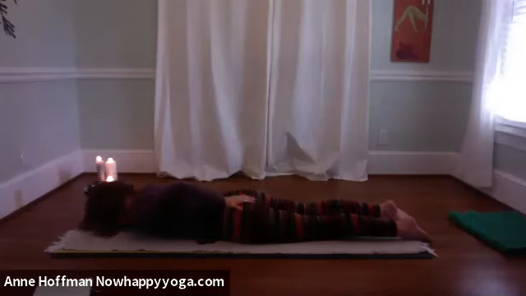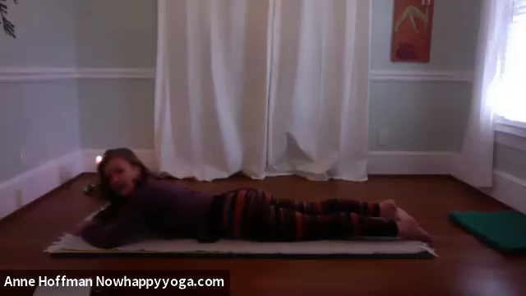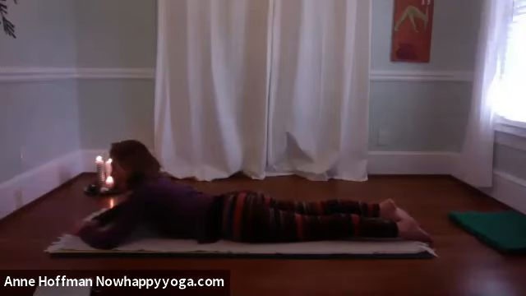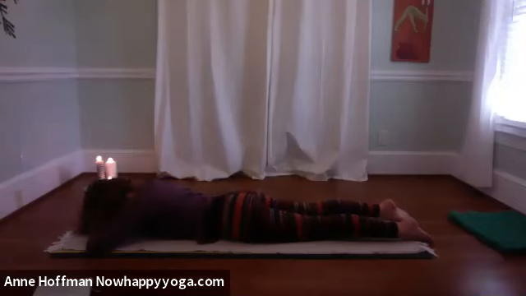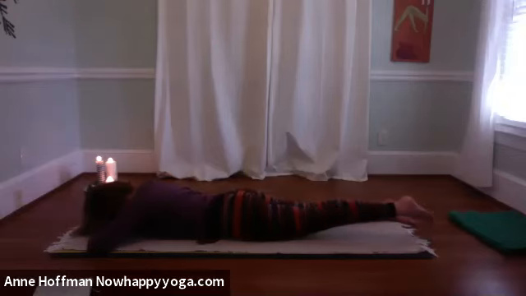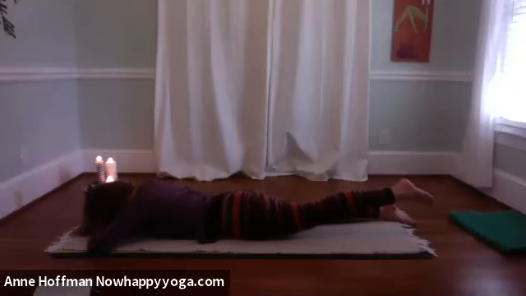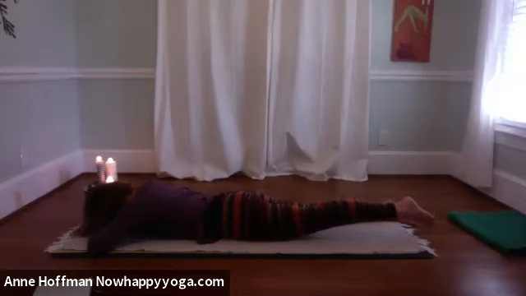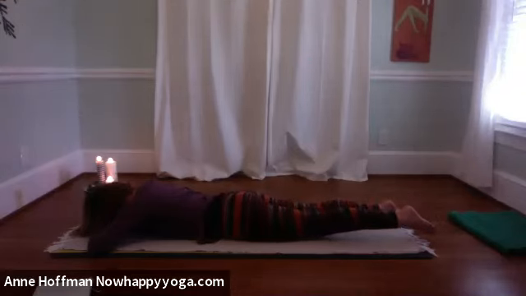Everything relaxes. That one is worth repeating one more time. Inhaling, glute contract, leg can now lift safely. And slowly, slowly releasing down.